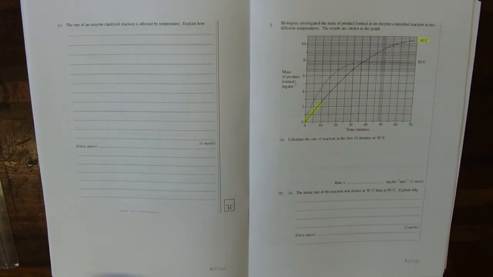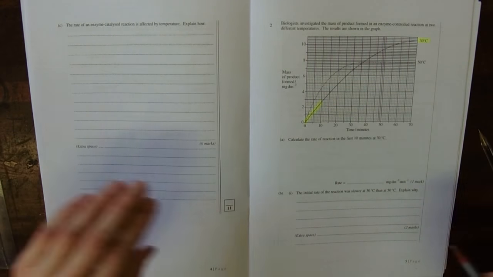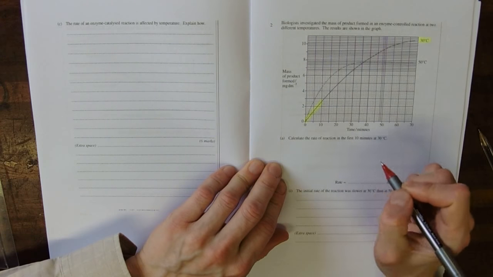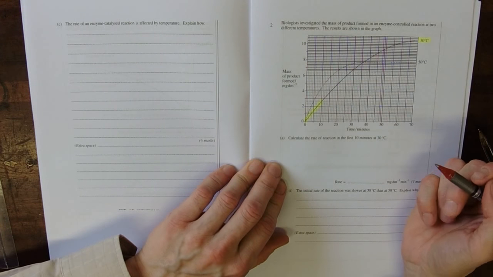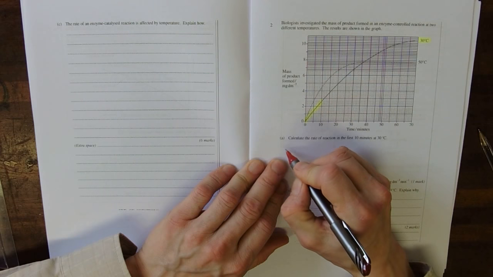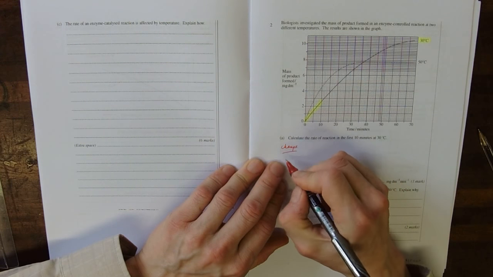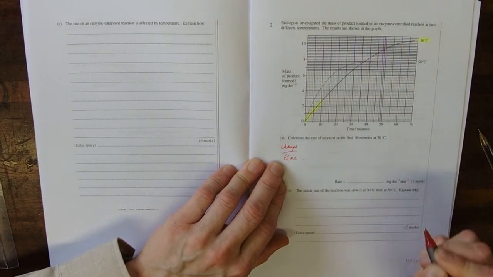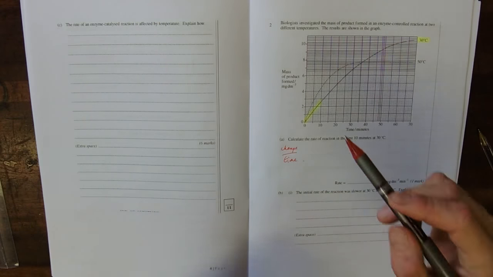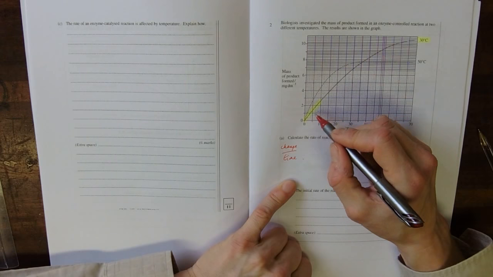The rate is what happens per unit time. So it's our change divided by our time. What's the change?